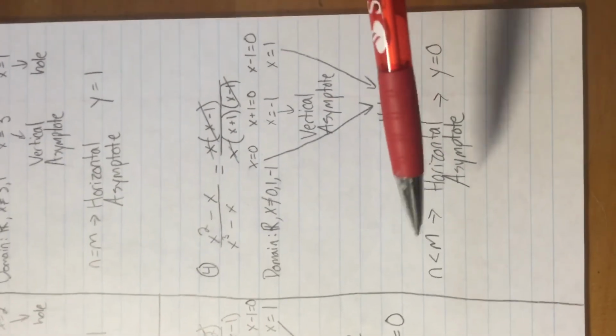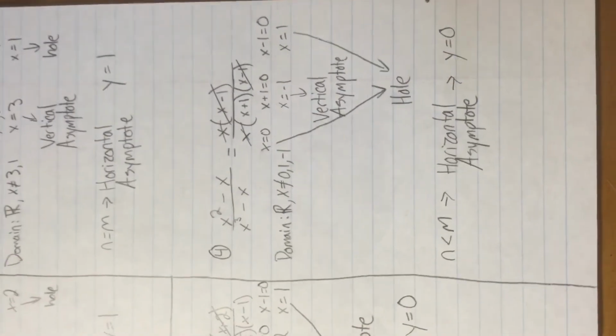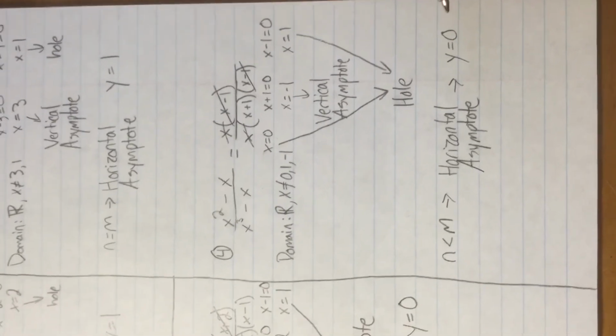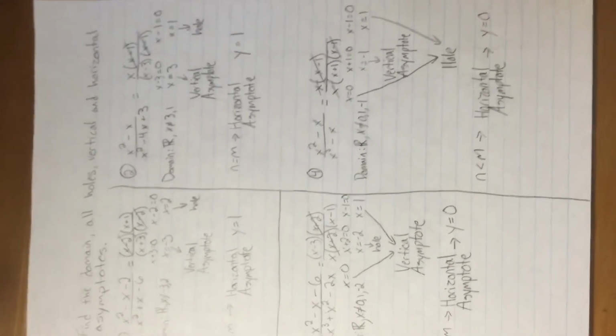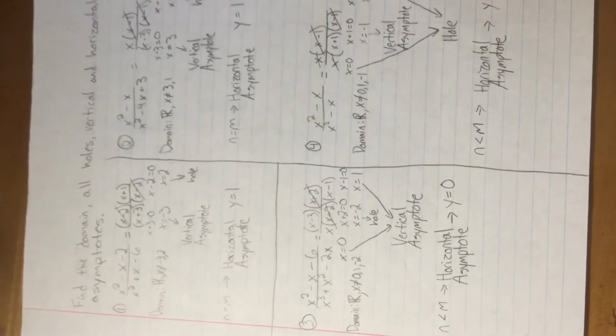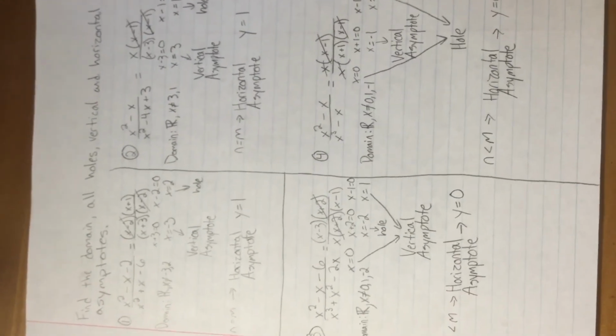For the same reasoning as the last one, the degree of the top is less than the degree of the bottom, so we have a horizontal asymptote at y equals 0. We're going to continue working on this. Our next section is going to be graphing these examples. We're going to continue to do this process, finding our domain, holes, vertical and horizontal asymptotes.